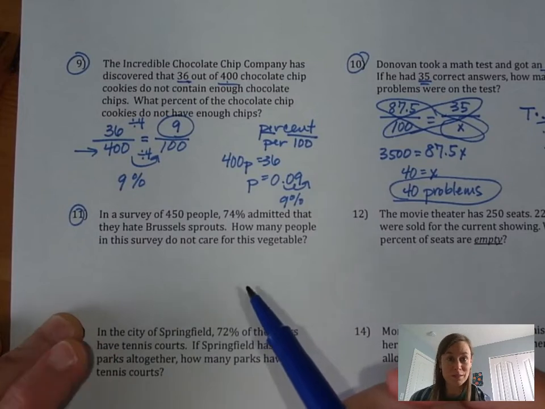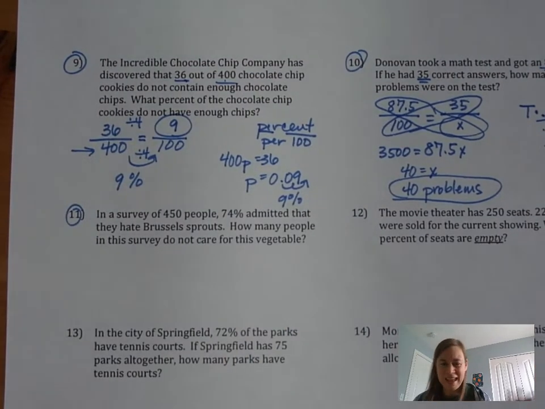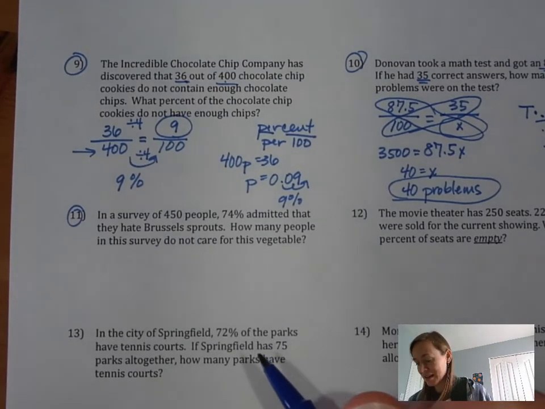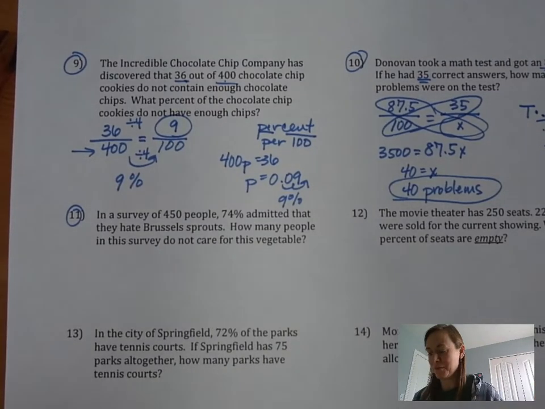Do you like Brussels sprouts? I'm kind of on them. They're okay. I like them best cooked with bacon. When I do eat them, they need to have bacon in them. But back to the problem.